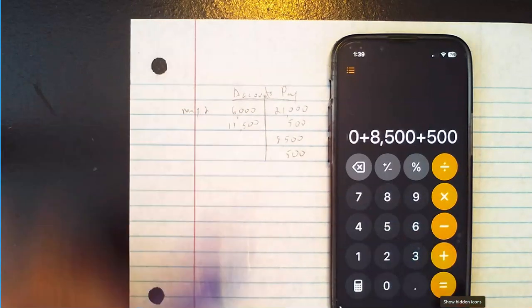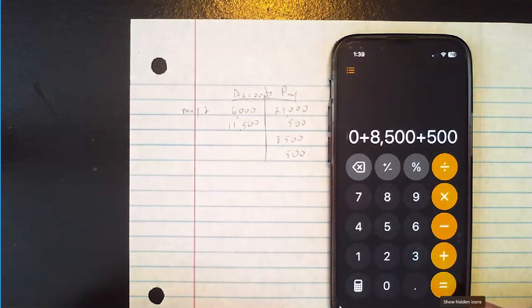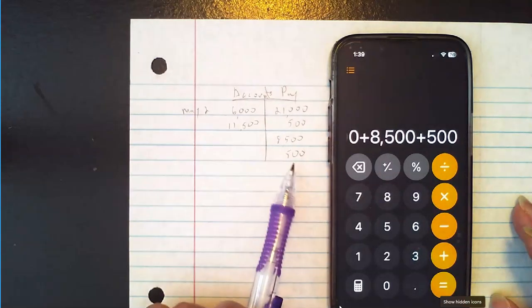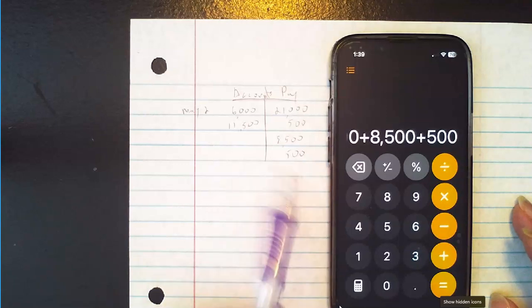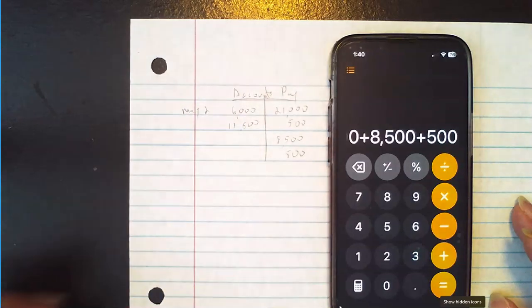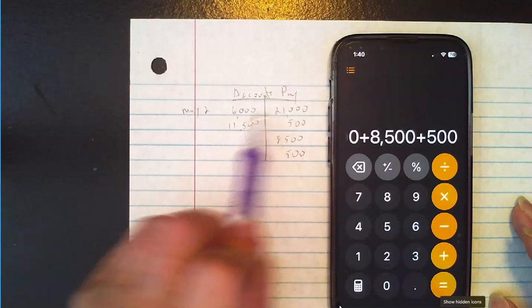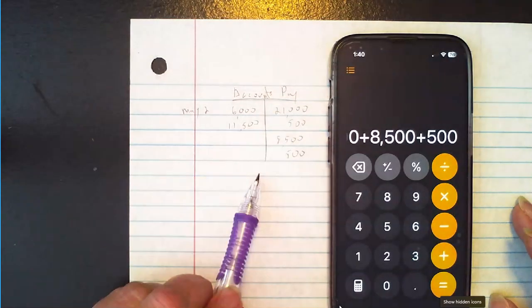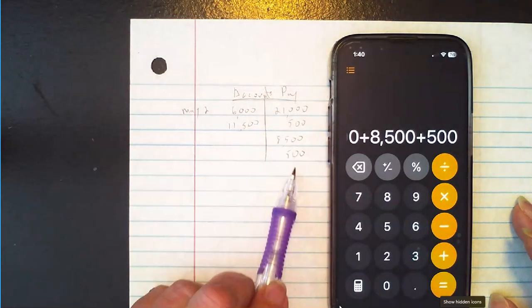Now if I wanted to hit equals, it would give me the balance of this side, all of my credits, but it's not the balance in the account, so I'm not going to put that number anywhere in here. If I wanted to, I would write it off to the side or on another piece of scrap paper or someplace else. It would not be written anywhere in here. So I've added up the right side.